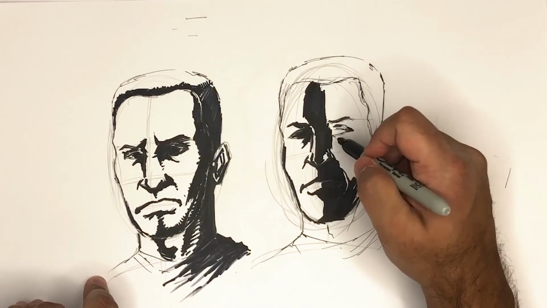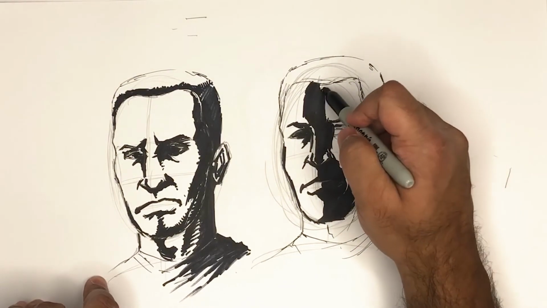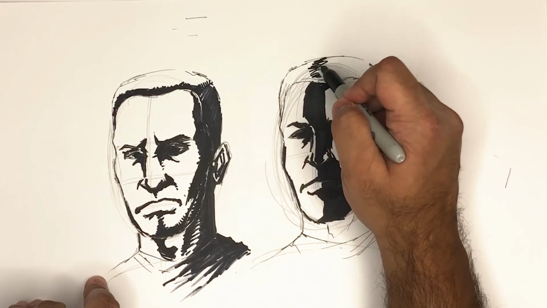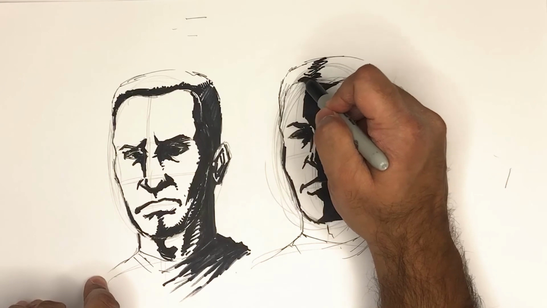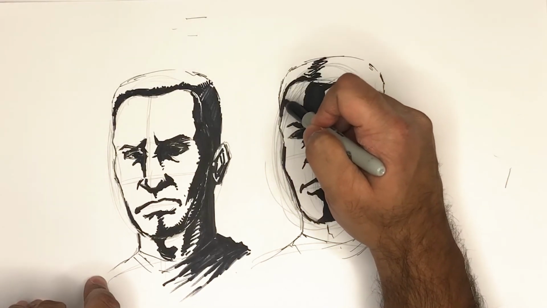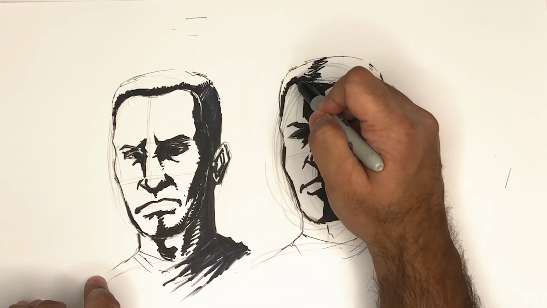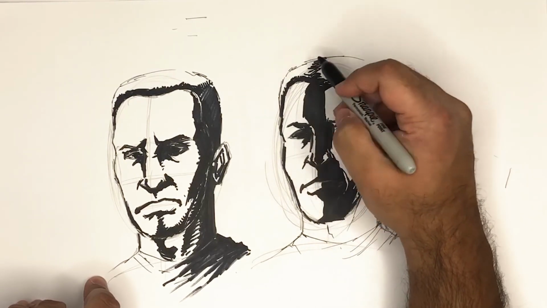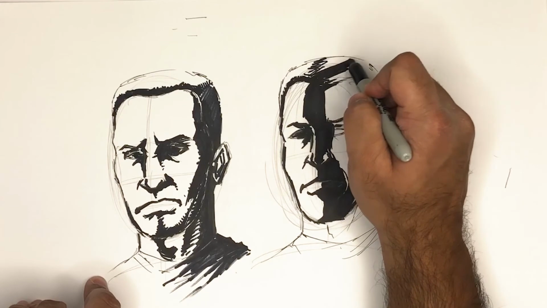And one of the tools now being used very much by different artists is white acrylic to go along with the black markers and pens and tools.